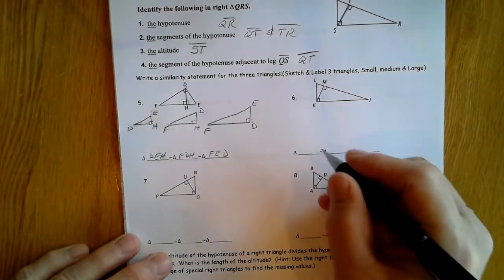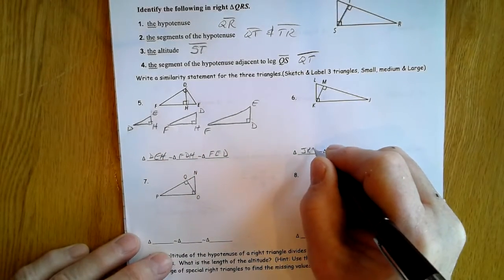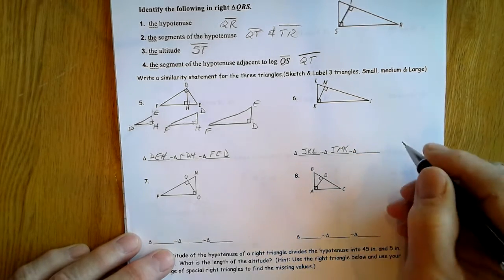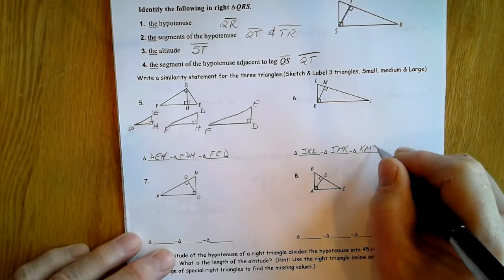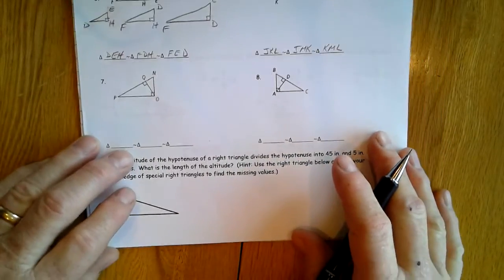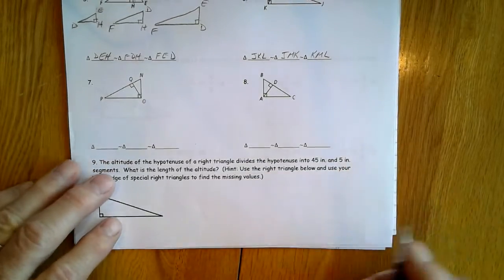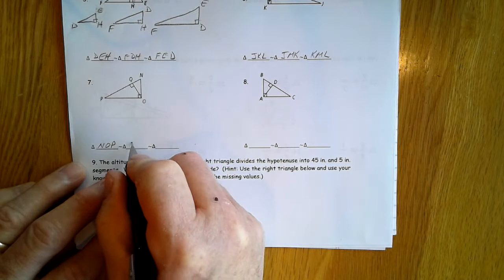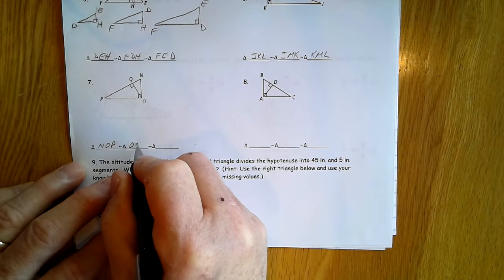Just for time's sake, I'm going to give you the answers so that we can move on to the rest of the worksheet. Okay? So, besides, I've done this video a few times. It crashed once, and just things that are beyond my control.